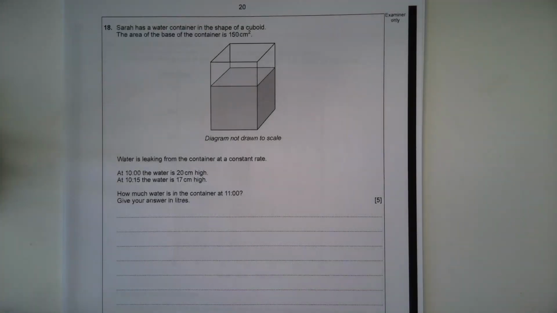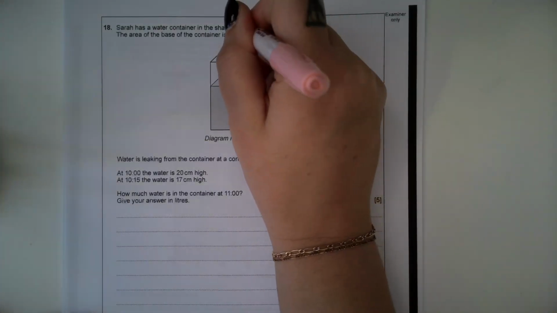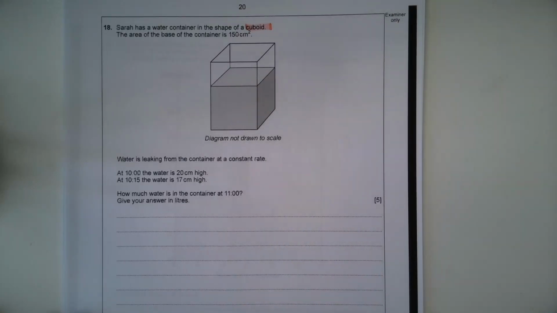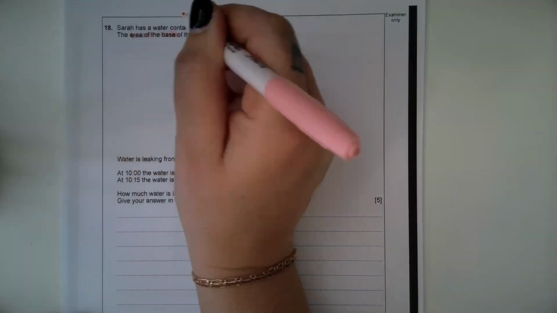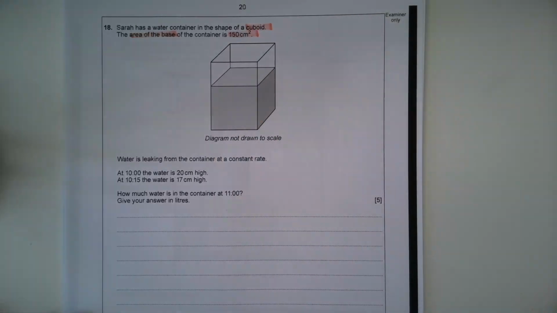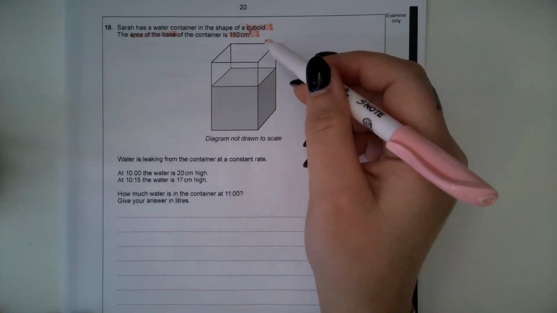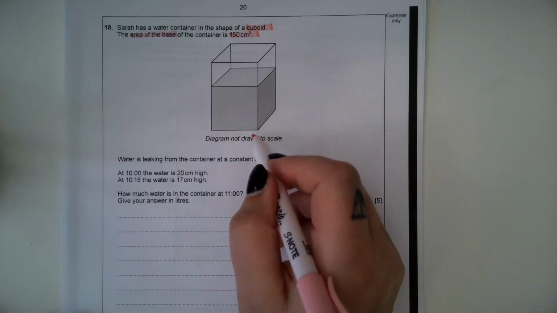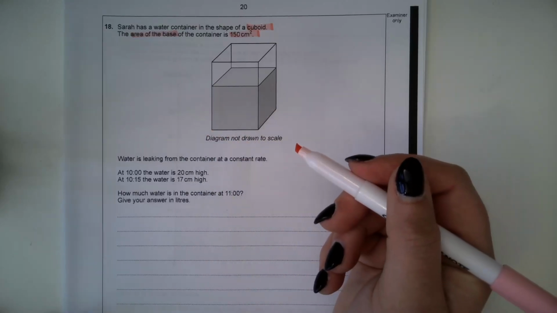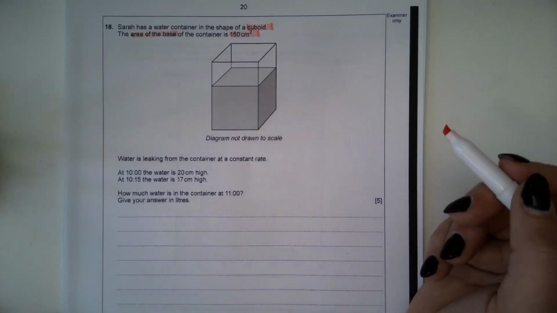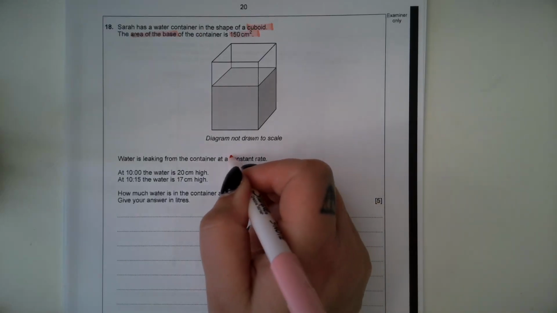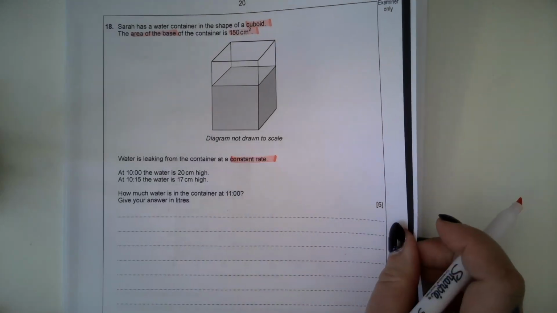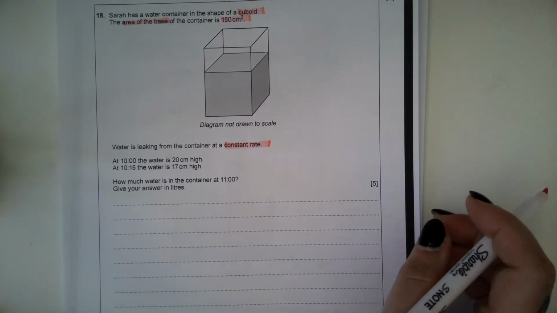Sarah has a water container in the shape of a cuboid. So we're working with a 3D shape. The area of the base of the container is 150 centimetres squared. So this is our cuboid. This is our container. The area of the base here is 150 centimetres squared. Water is leaking from the container at a constant rate. So that constant rate is important. That's going to help us with our calculations.